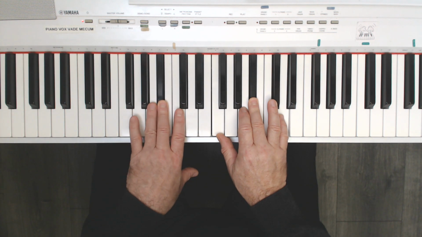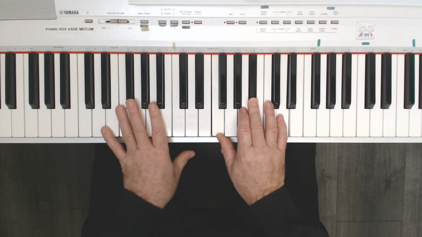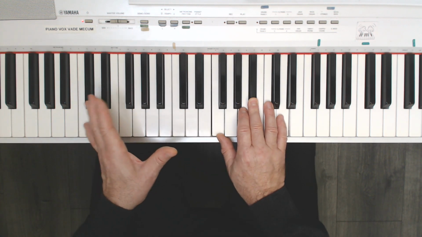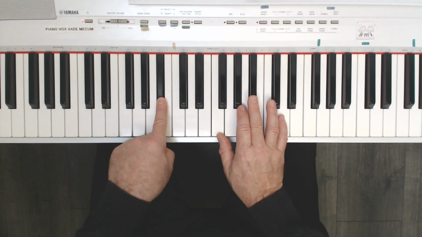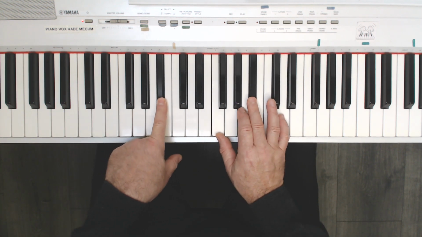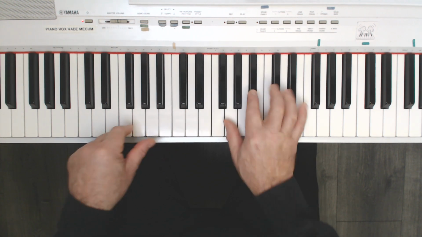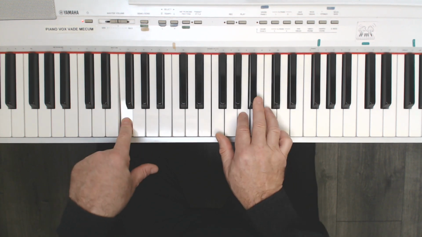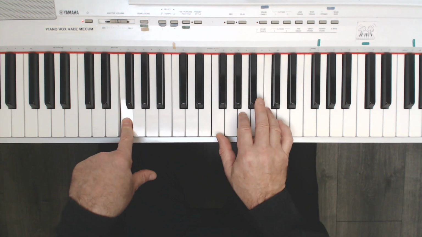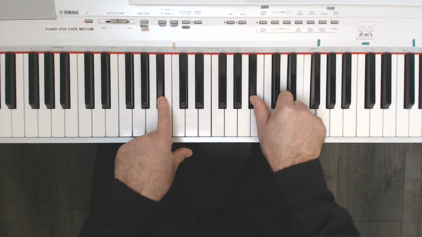So, second verse. I'm going a little bit quickly because the second verse will be exactly the same, it's just the lyrics that changed. Okay, F7, B flat, B flat sharp 5, E flat, F, B flat 6.